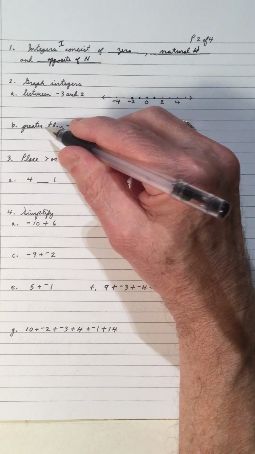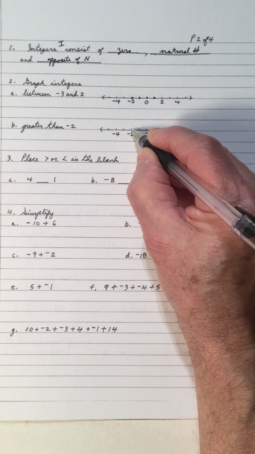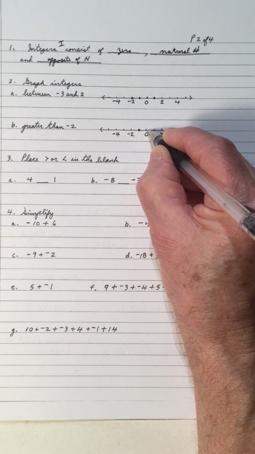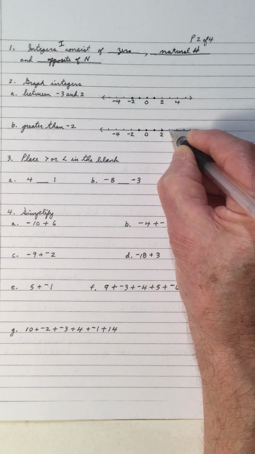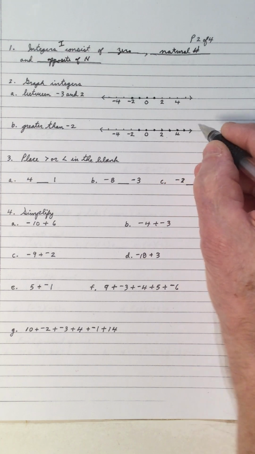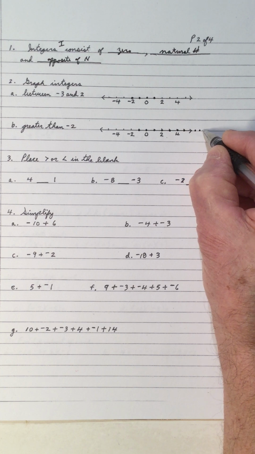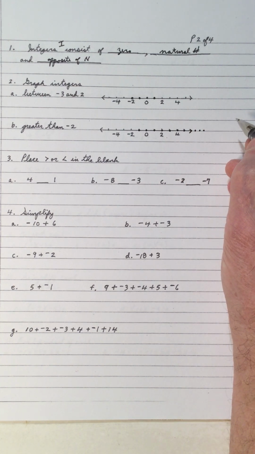Greater than -2. So there's a -2, so you're not allowed that. It's got to be greater, not equal to -2. So it's -1, 0, 1, 2, 3, 4, and we keep on going. So to keep on going with the set of integers, we have to put 3 dots at the end of this arrow to indicate that it's going on and on and on.